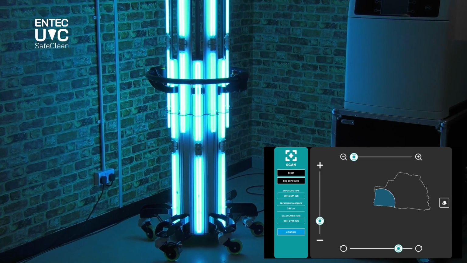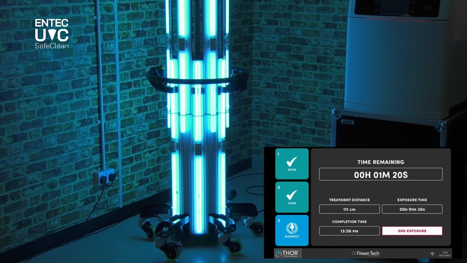Every time I make a change to the size of that treatment zone, that is running through a calculation of the distance to compensate for the radiant inverse square law, where the intensity of the light falls off, but also it's running through calculations for how much furniture is in that area. So once you've set your treatment time, all you simply have to do is to press confirm. And the system will now go into what we call the autonomous mode. It doesn't have to be supervised.